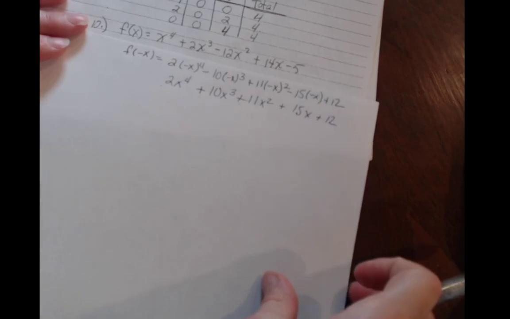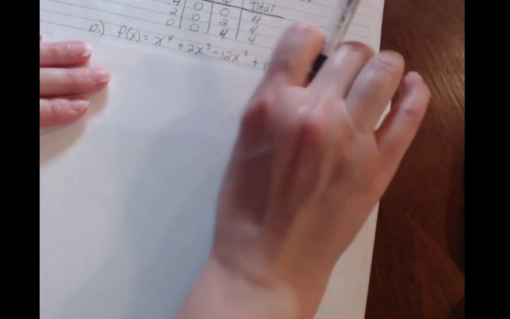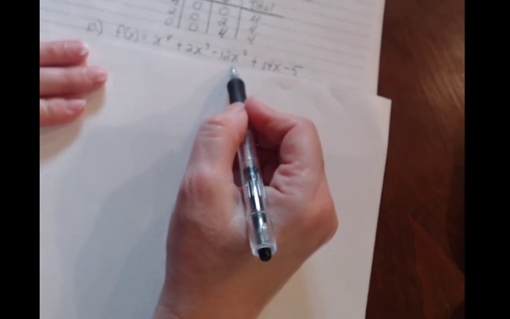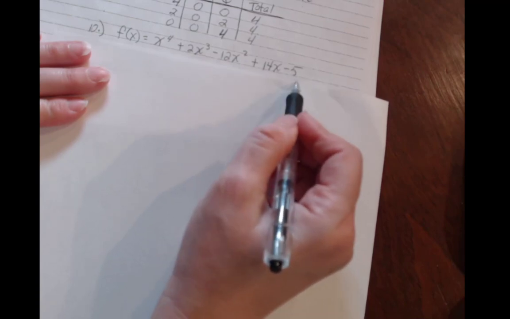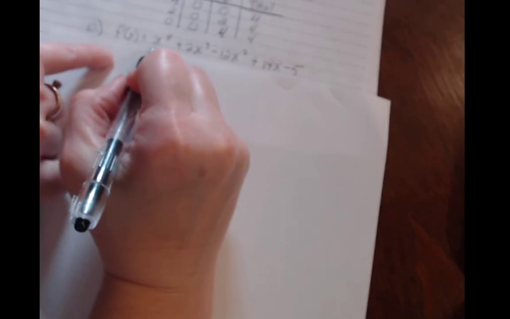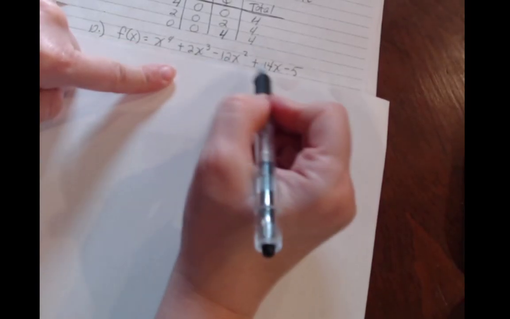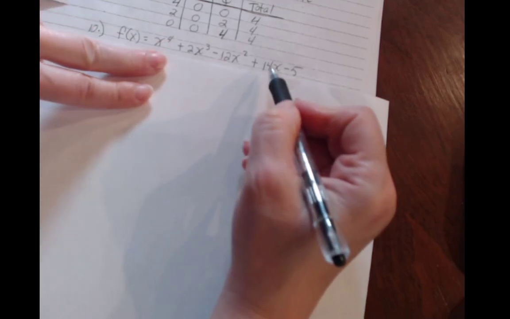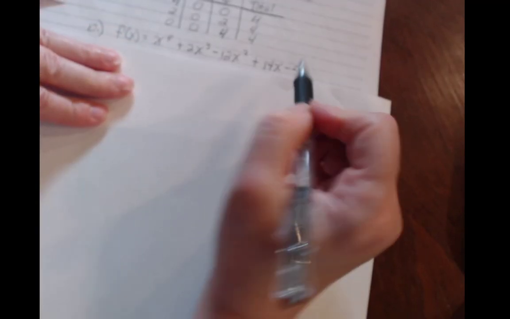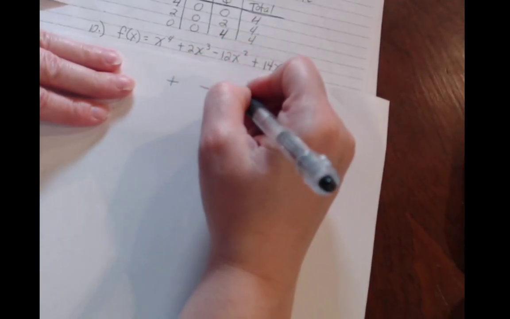Find the possible zeros of this polynomial. The polynomial is x to the fourth plus 2x cubed minus 12x squared plus 14x minus 5. Alright, so let's look at the sign changes here. Positive, positive, negative, there's one sign change. Negative to positive, there's another sign change. Positive, negative. There are 3 sign changes on this one. So let's make our little table again.